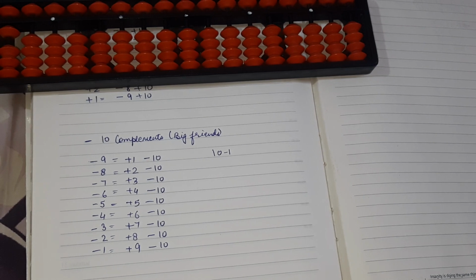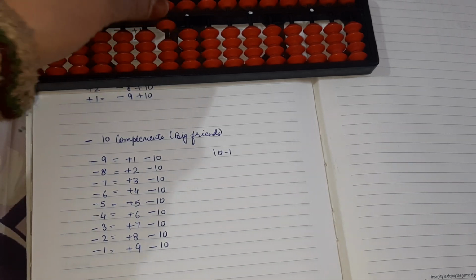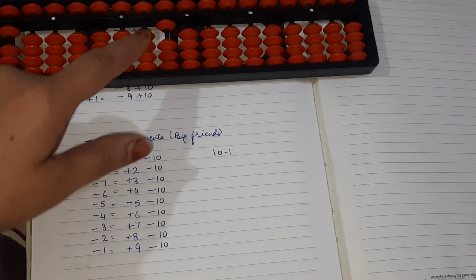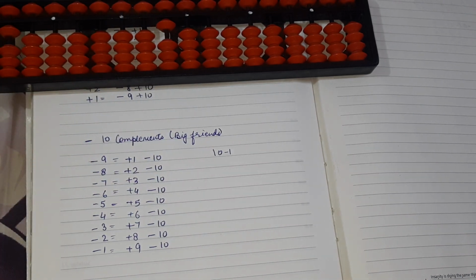Since your students know plus 10 complements, they can easily give you 10. But for minus 1, they don't know what complement they have to use. So they will ask, how are we going to do this, miss?